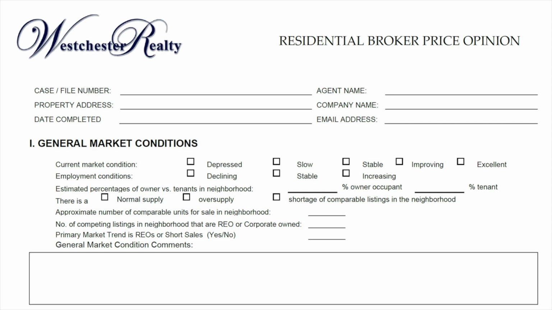In the general market conditions, they're simply asking what the conditions are currently in the market. Is it depressed, slow, stable, improving, or excellent? Employment conditions: are they declining, stable, or increasing? Now, the estimated percentage of owners versus tenants in the neighborhood. They want to know, are there majority owners versus renters? You can find this out in the MLS by pulling reports.